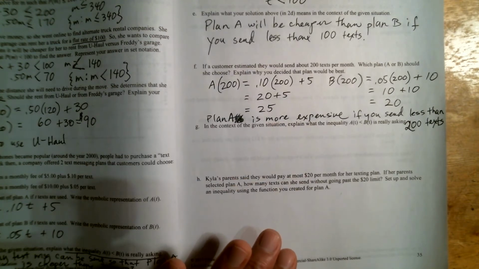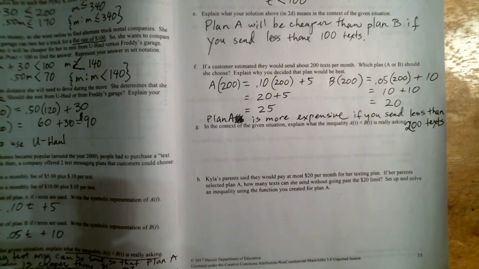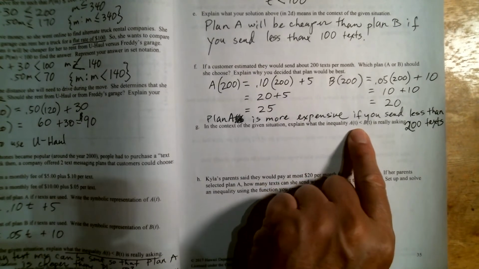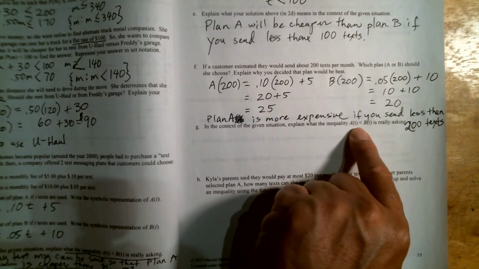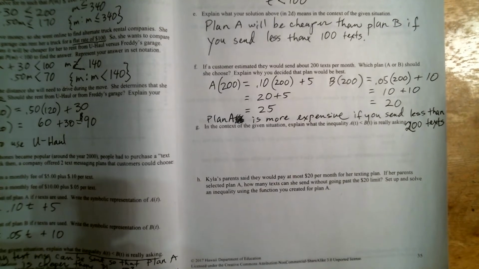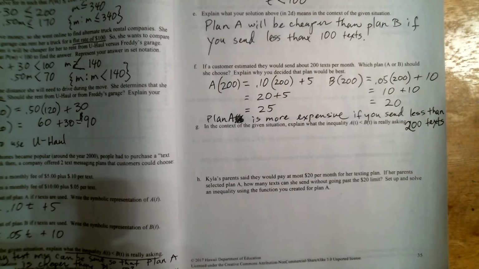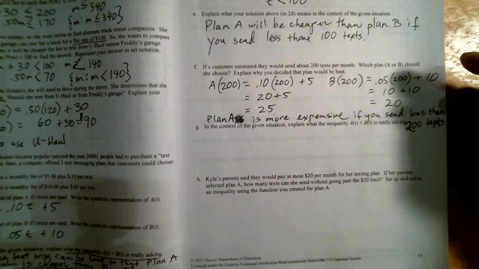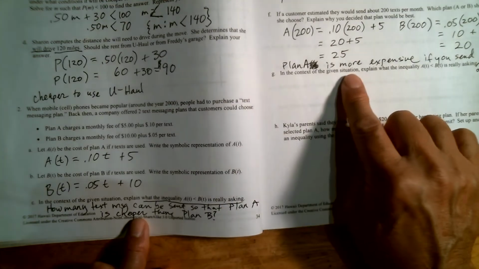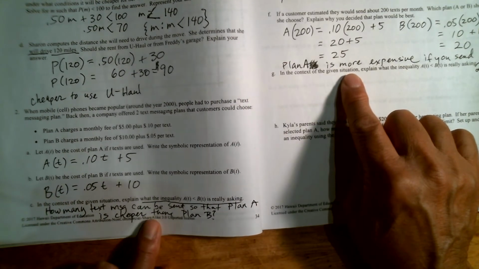So in the context of the given situation, explain what the inequality A of t, the cost of plan A, is less than the cost of plan B is really asking. What is it really asking? Basically, it's this, like right here. That's almost the same question right there. I'm not sure why they're asking the same question.